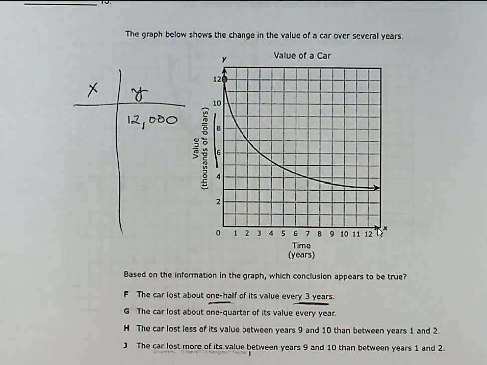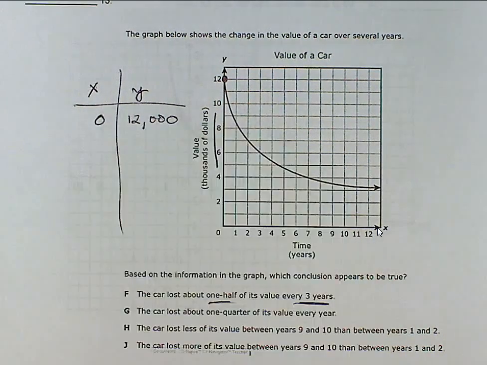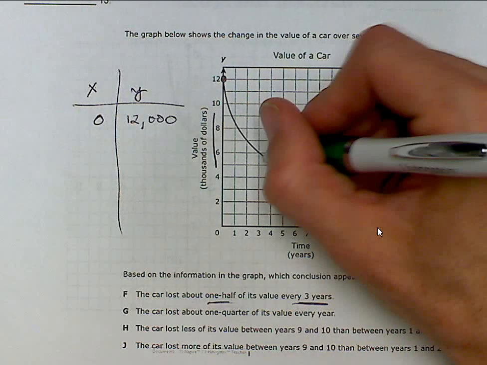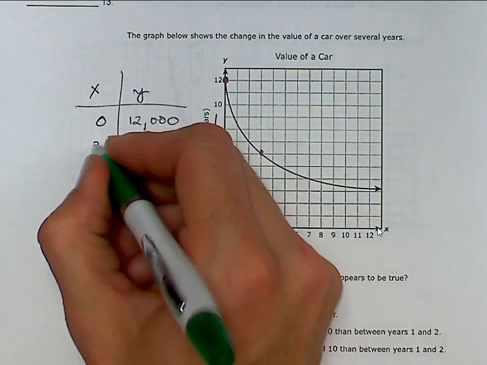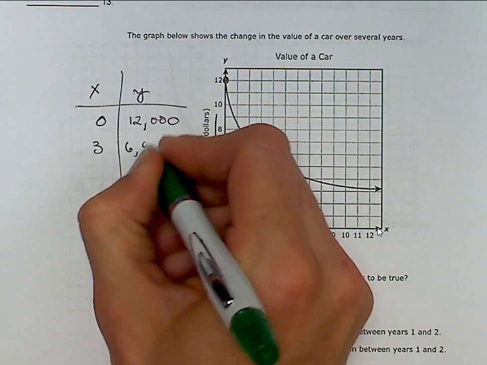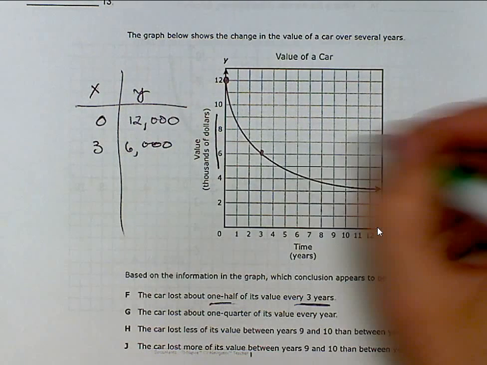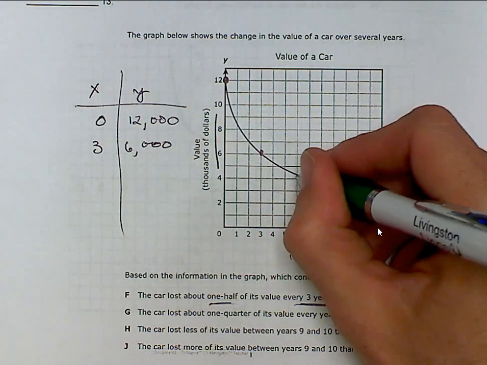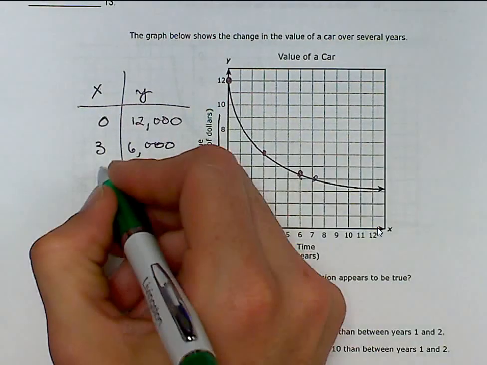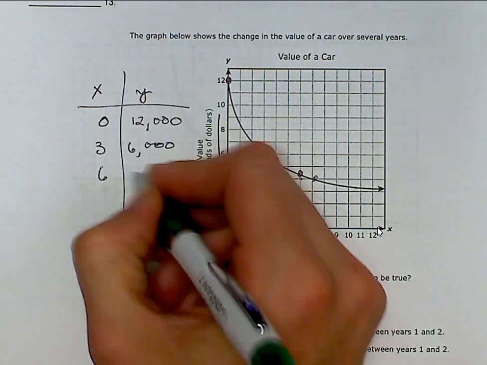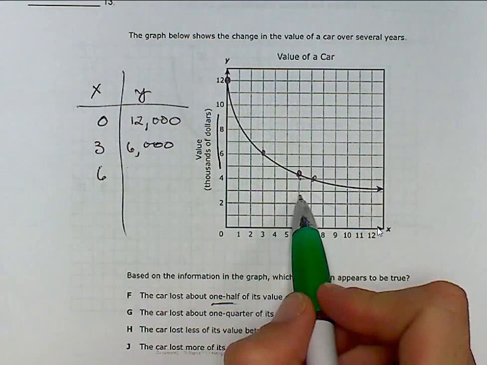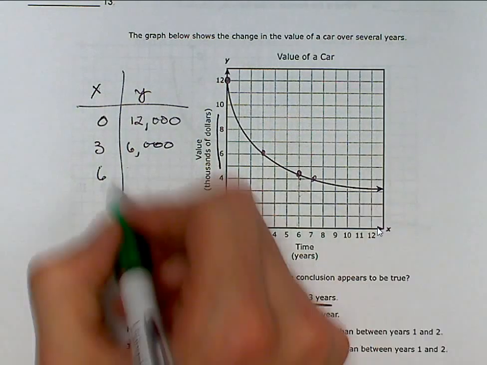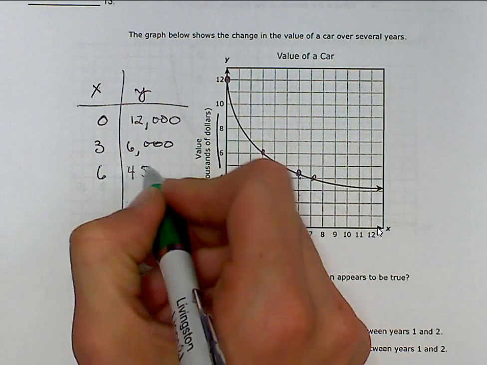It starts off there after 0 years. After 3 years, it's at 6,000, right? What about at 6 years? At 6 years, it's a little bit more than 4, so I'll say 4.5.